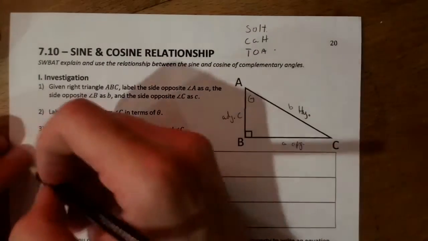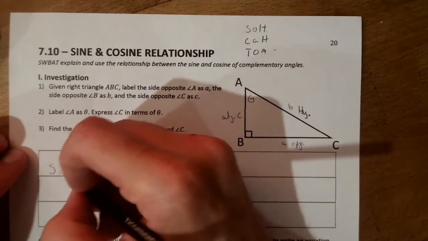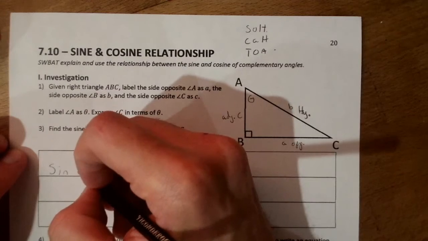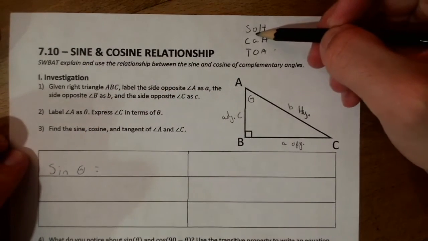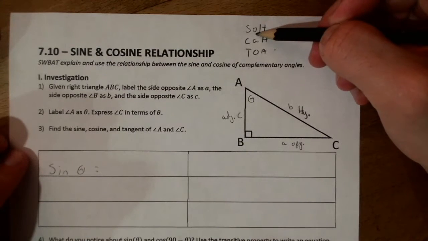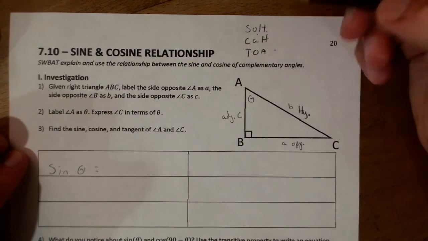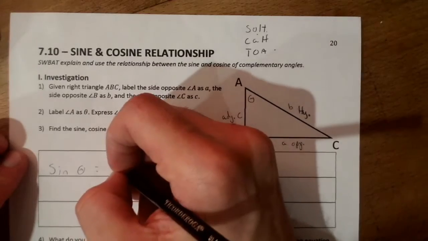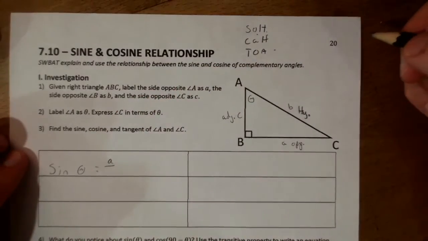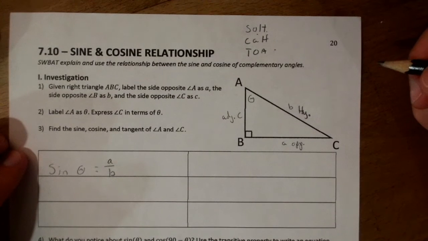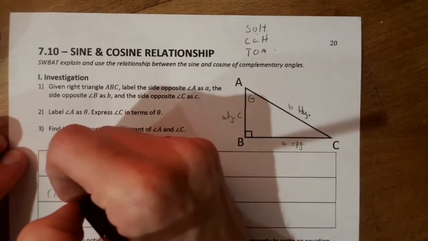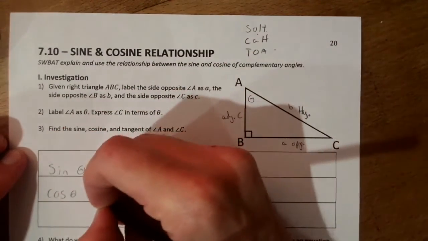So, for example, sine theta would be equivalent to our opposite side over our hypotenuse, so that would be equal to A over B. Next, we can describe cosine in reference towards theta.